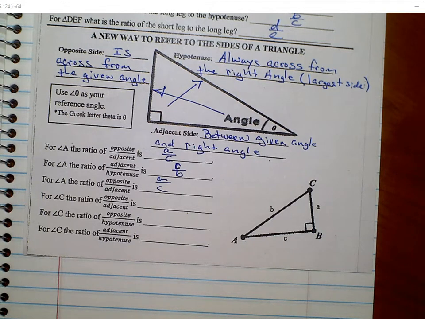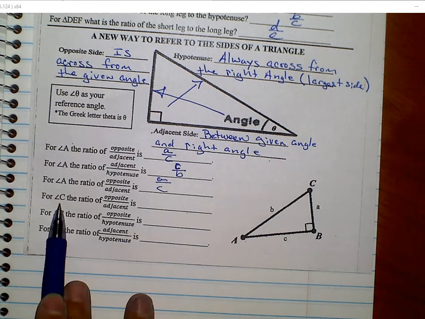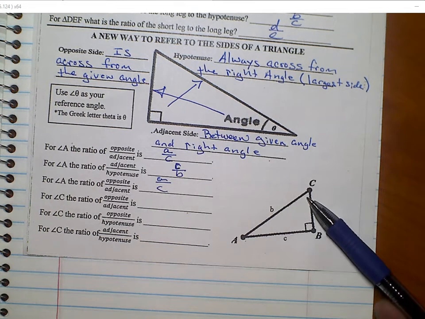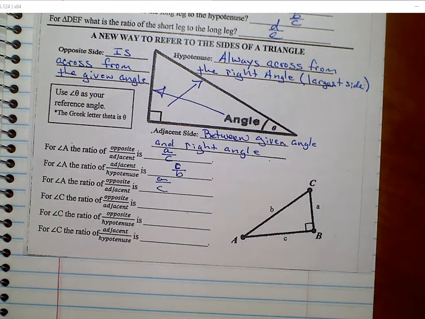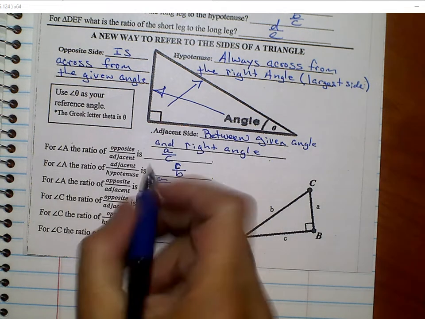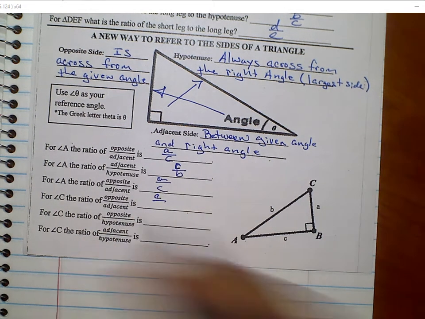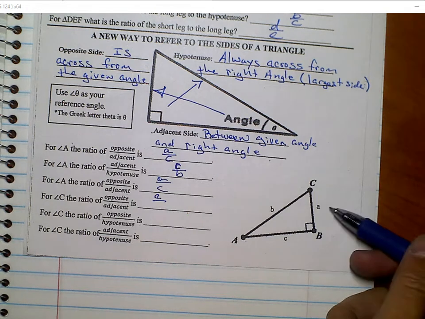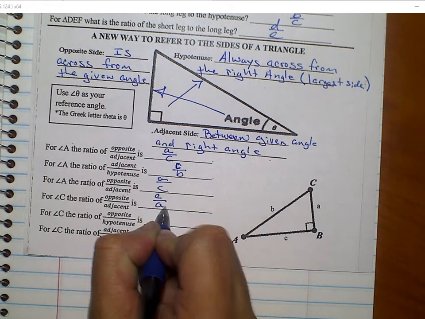All right, so let's take a look at the next one. My reference angle is C. So that means I'm starting at C, right? That's my given angle. Which one is opposite C? Little c. Over. Which one's adjacent from C? Little a.